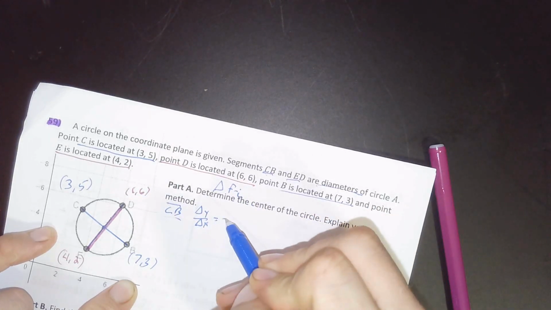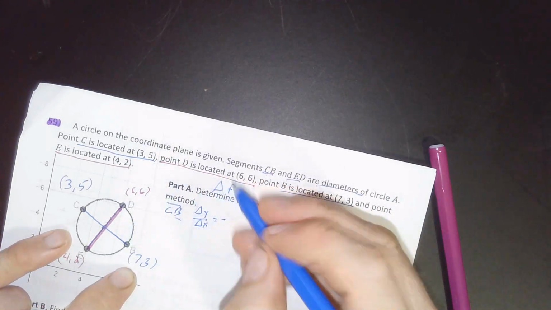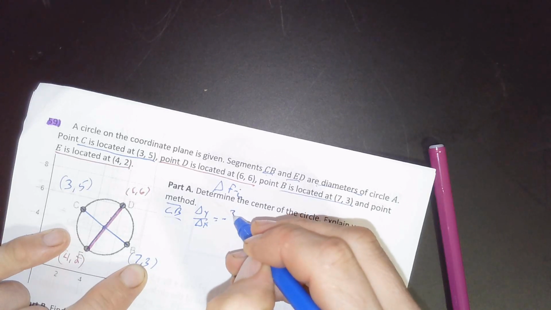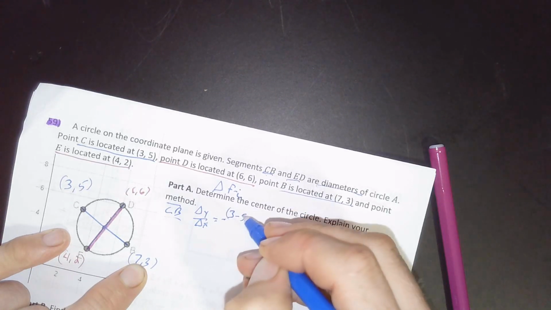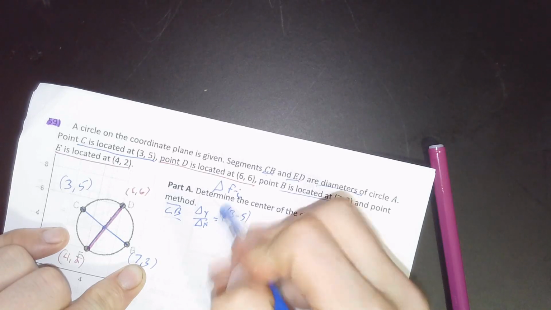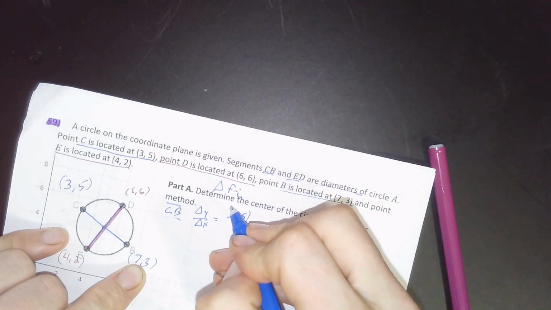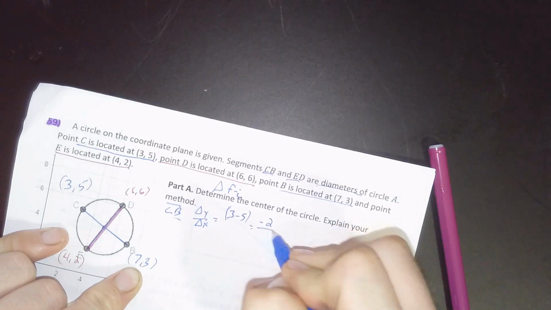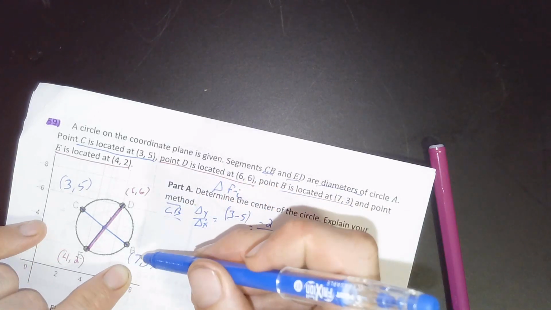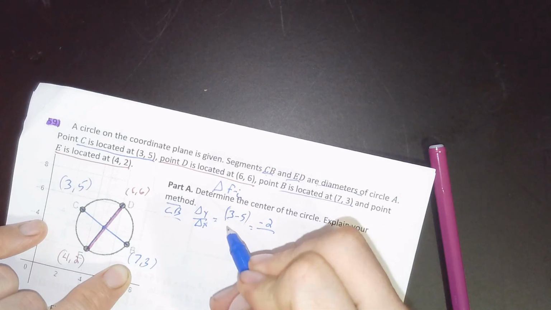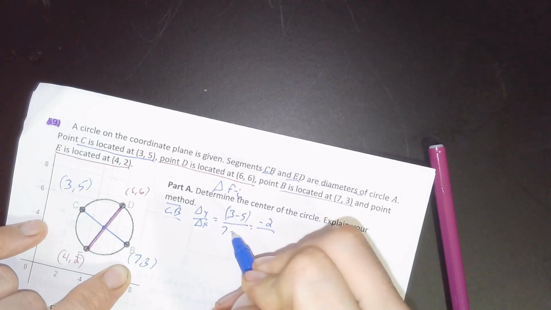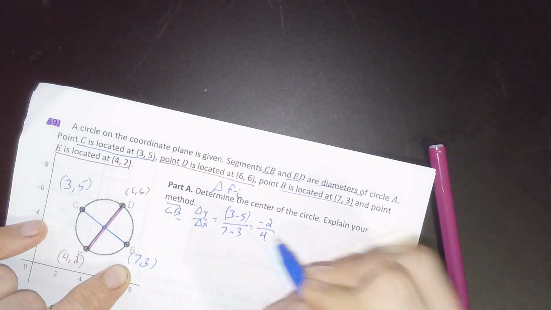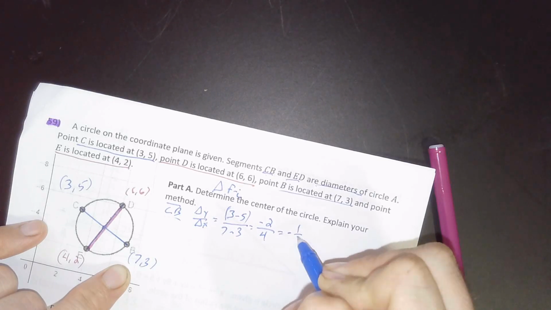It's going to be a negative slope, right? But it's going to be 7. If you're changing y, it's going to be 3 minus 5. I guess you don't have to do the negative slope thing if you're doing the actual changes. 3 minus 5 is going to be negative 2. And then you're going to be 7. Changing x is 7 minus 3, which is 4. So your slope is negative 1/2.